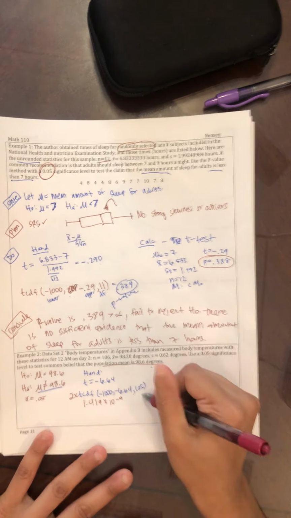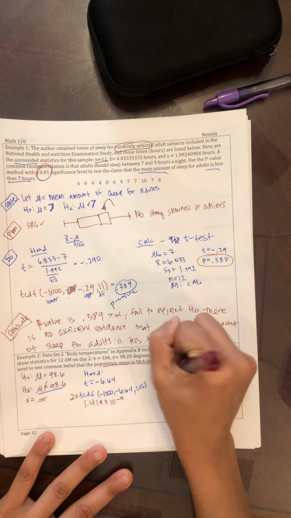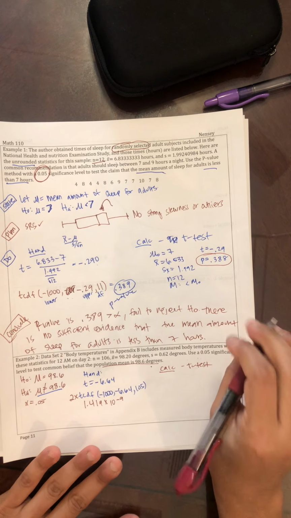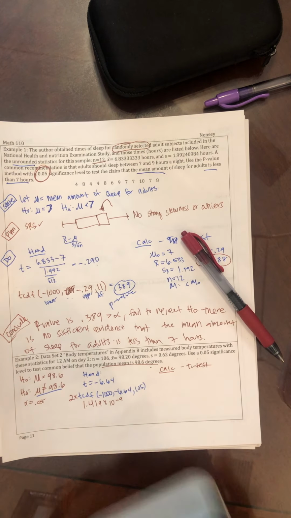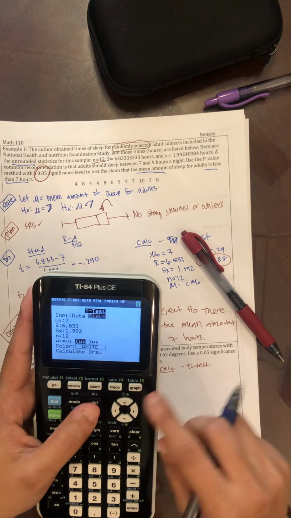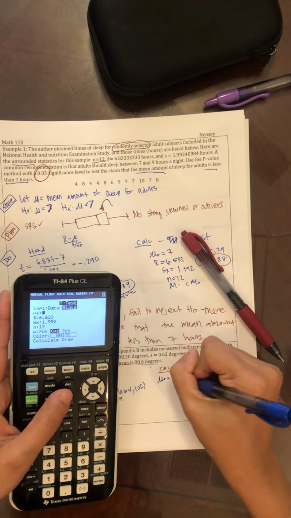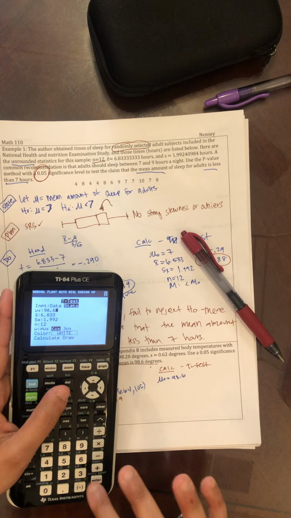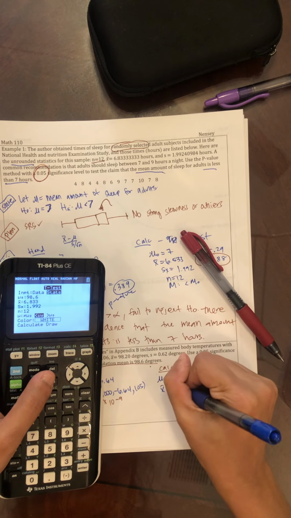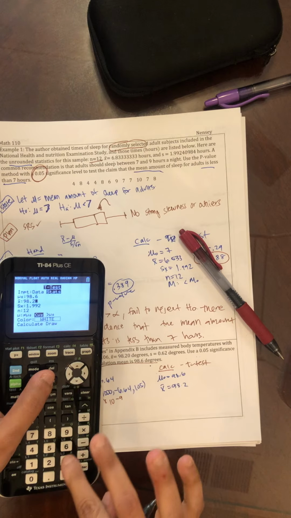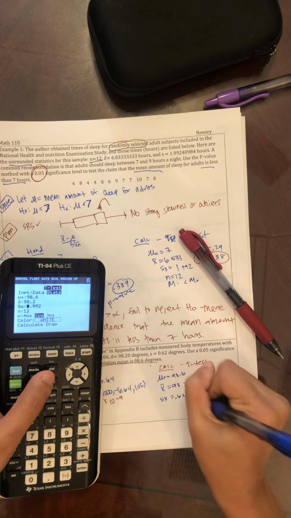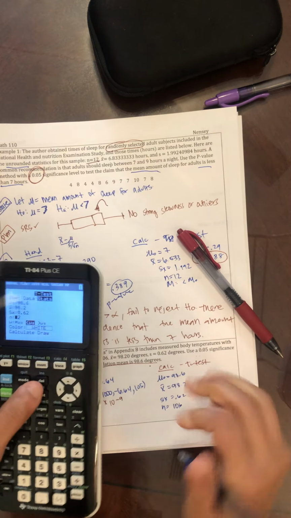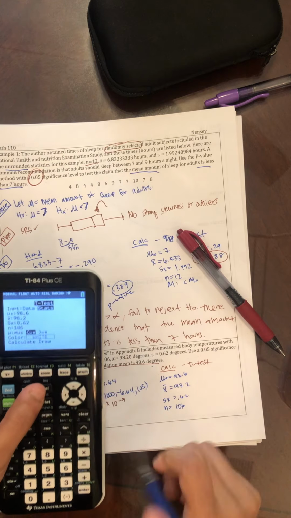Okay, so let's go ahead and do this by calculator. So by calculator, you're going to use a t-test. Okay, and you're going to write out the important information. So I'm going to go back to tests. T-test, and I'm going to go ahead and say our mu sub 0 is 98.6. Our x bar is 98.2. Our s sub x is 0.62. Our n is 106. And we're looking at not equal to.